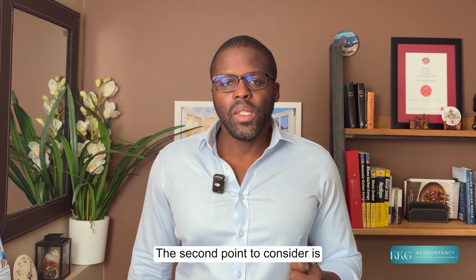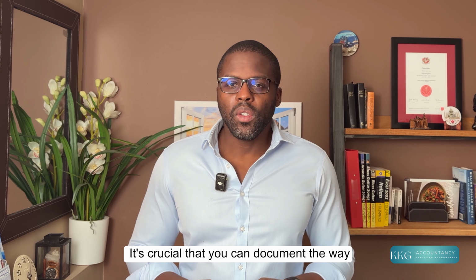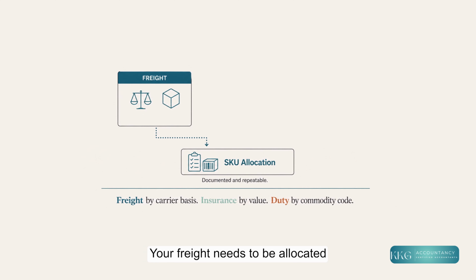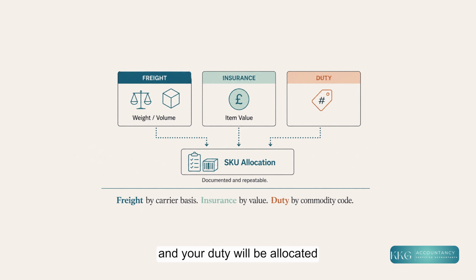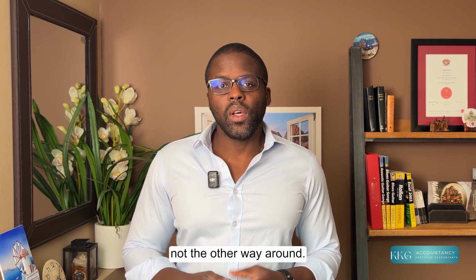A second point to consider is, how do you define the apportionment strategy for each cost type? It's crucial you can document the way that you allocate your expenses across all of your SKUs. Your freight needs to be allocated strictly on the basis of how the carrier charges you, be it chargeable weight or volume. Your insurance should be based on the value of the items being shipped, and your duty will be allocated based on the commodity code line. And lastly, you want to configure the technology around the rules, not the other way around.